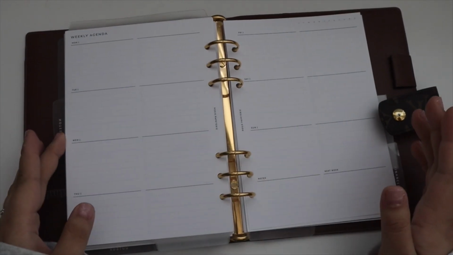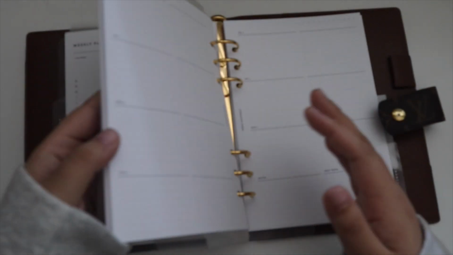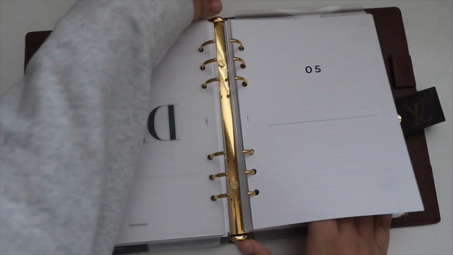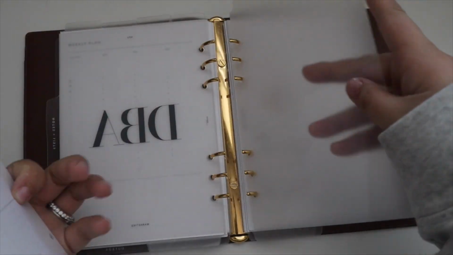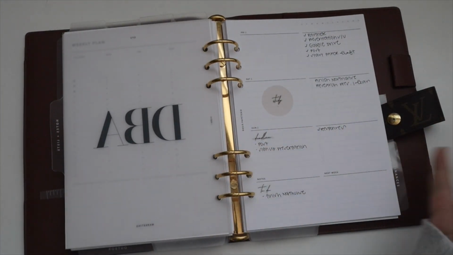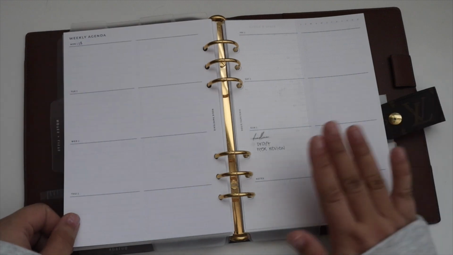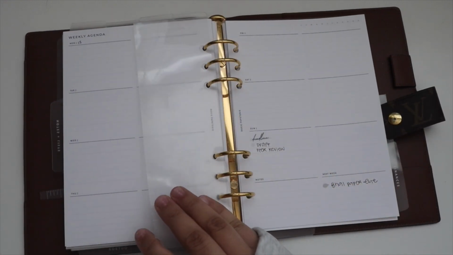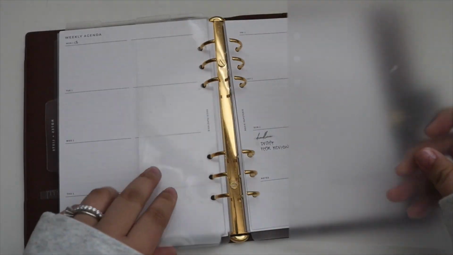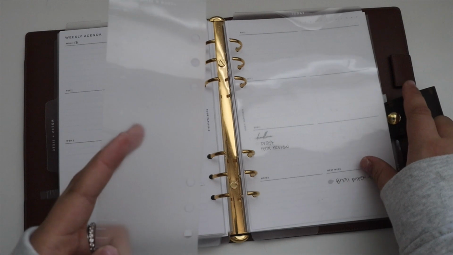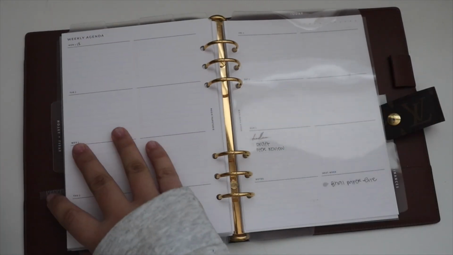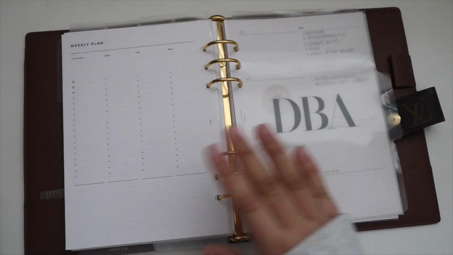But yeah, let's go ahead and take out these monthly inserts. And to replace these, I am actually going to update my quarterly inserts. I also don't use this inbox, so we're going to take this out as well. I'm all for, if I don't use it, I want to take it out. We have this divider, but I think I'm actually going to switch this one for the large today, so I can put sticky notes in here to substitute for the fact that I'm taking out the inbox, just so I have that option.